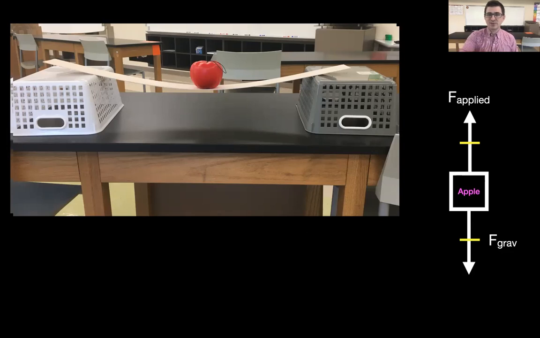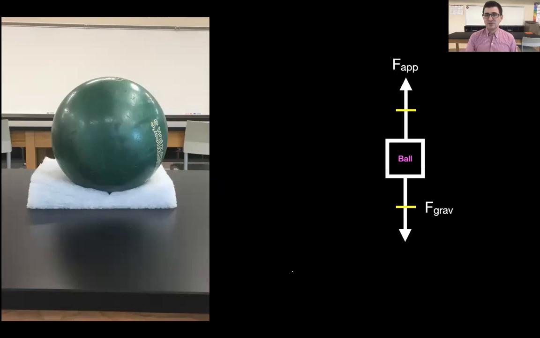So let's keep that in mind as we look at the next example, which is a bowling ball sitting on a piece of foam. Again, stationary, balanced forces, constant velocity. So there's the force gravity downward, and there has to be some applied force upward. So even though it seems like it might not be, the foam is applying an upward force to counteract or balance out the force gravity, which we know because the forces are balanced. But we can just look at it and tell that the foam is exerting an upward force because of the way that it deforms. So it makes sense for us that the foam is exerting an upward force.